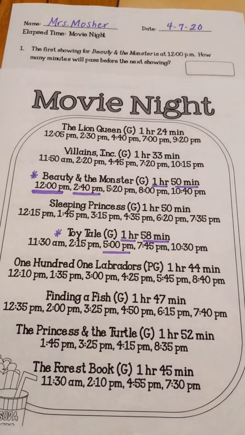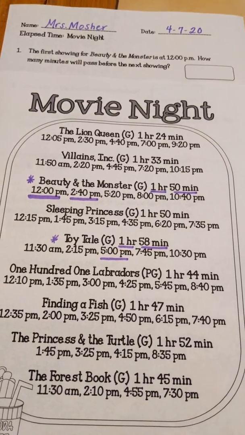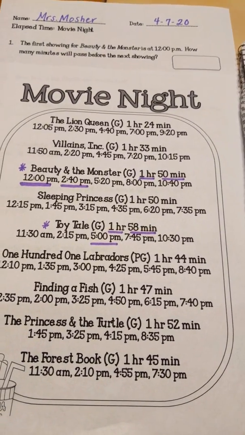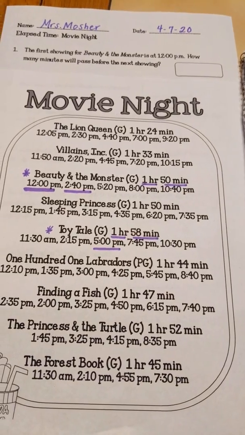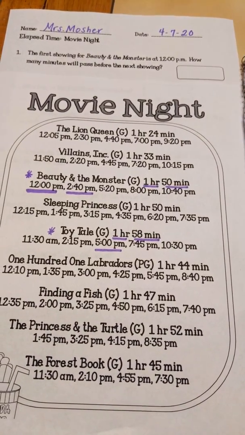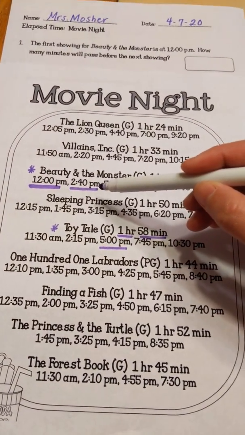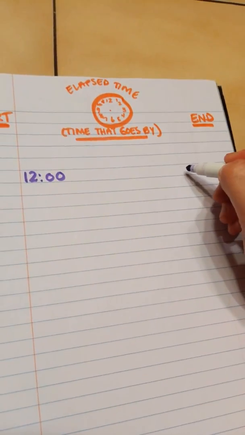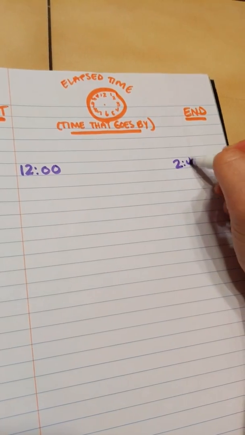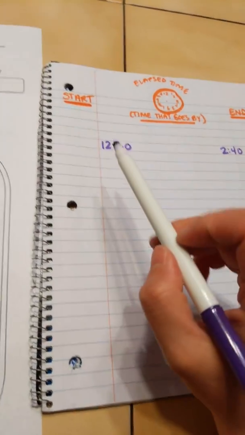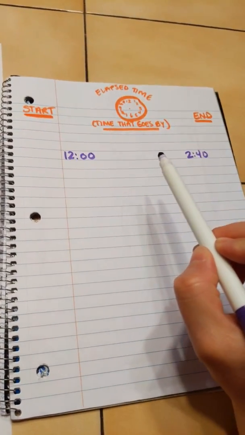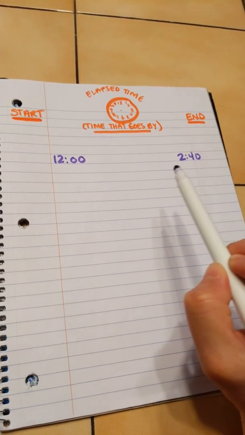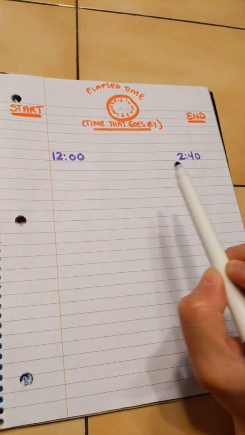It seems like I'm going ahead in time. So I need to figure out the total time that goes by, not only the movie, but also how much time will pass before my next showing at 2:40. So 2:40 is going to be my end time. If 2:40 is my end time, not only is my movie an hour and 50 minutes, but I also have to figure out the time that's left between the end of the movie and 2:40.